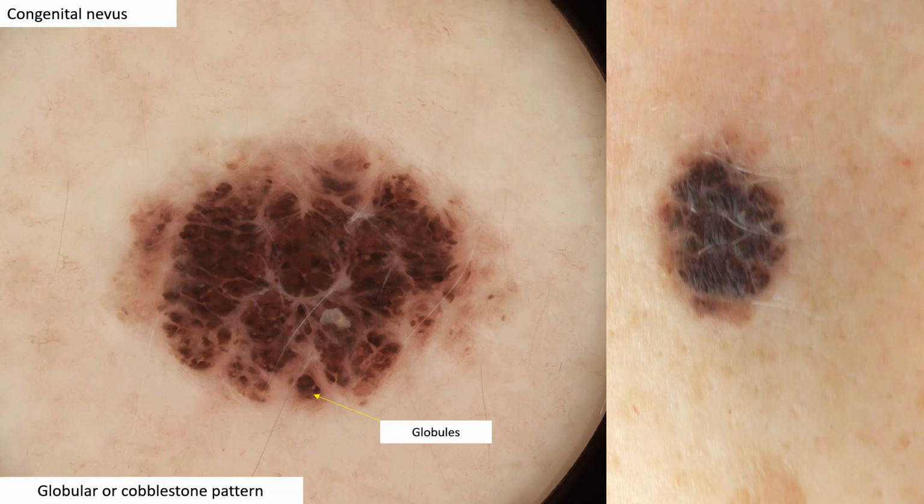Here we have another globular pattern. This has been called the cobblestone pattern. It's characteristic of nevi with congenital-like features, or most commonly with congenital nevi.